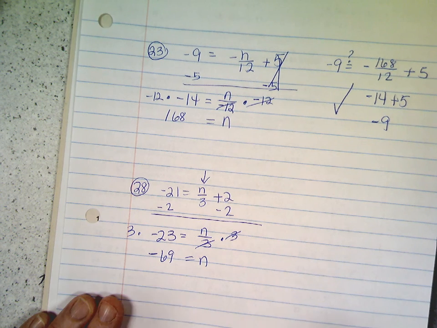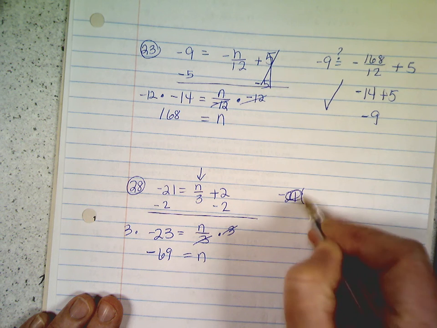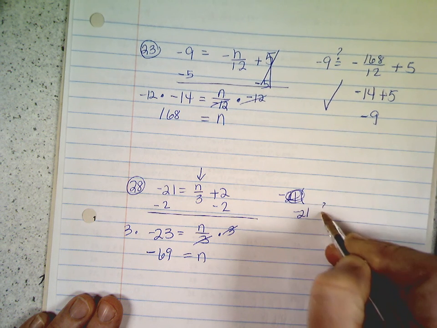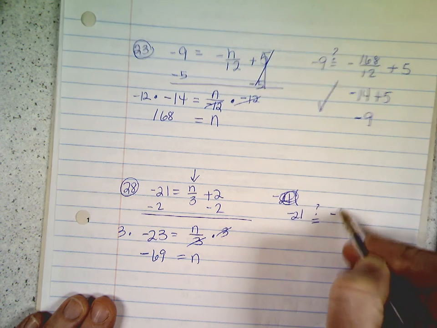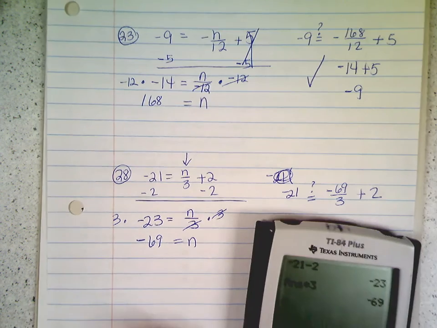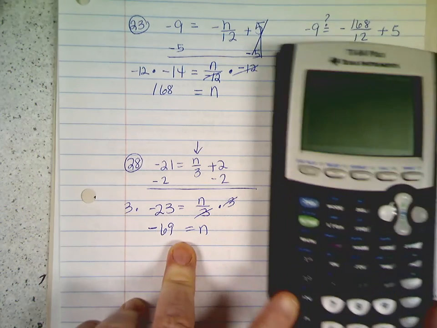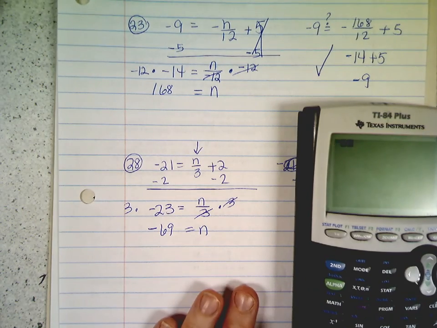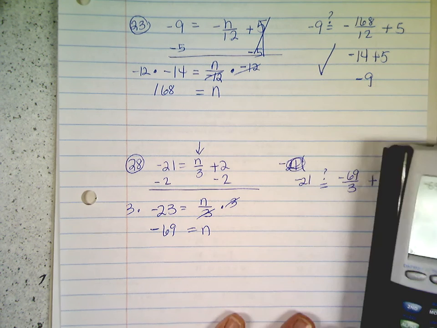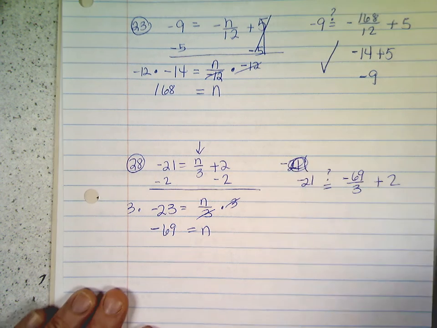And I get -69. So when I plug that in, -21, is that really equal to -69 over 3 plus 2? You can see it. -69 divided by 3 plus 2 is -21. So that one works.